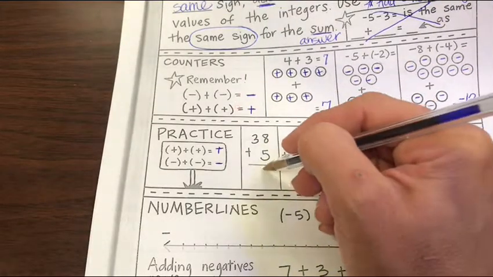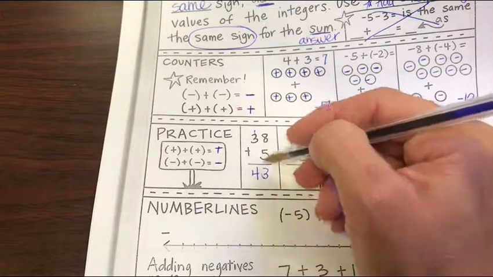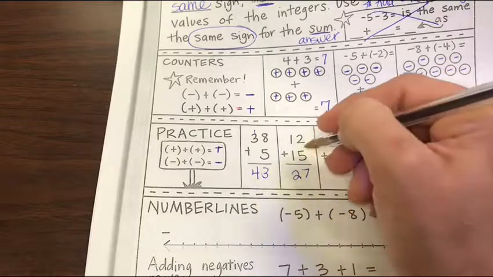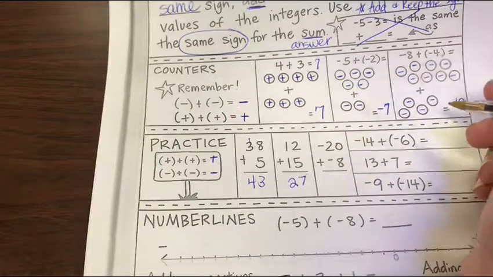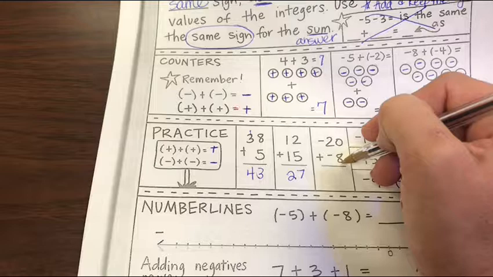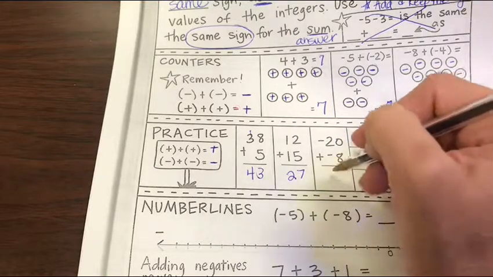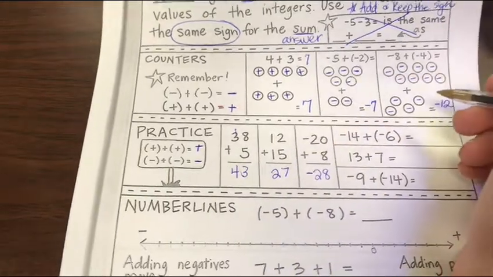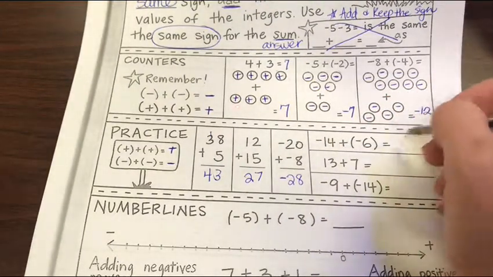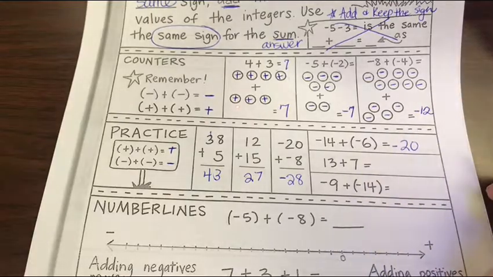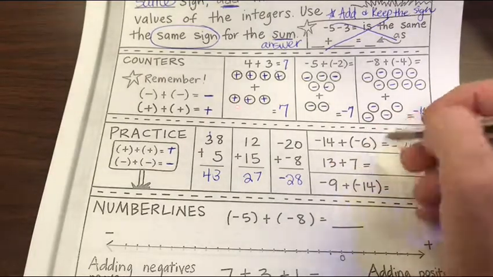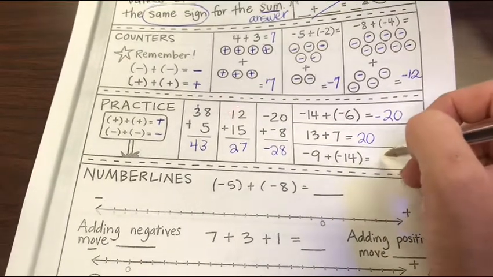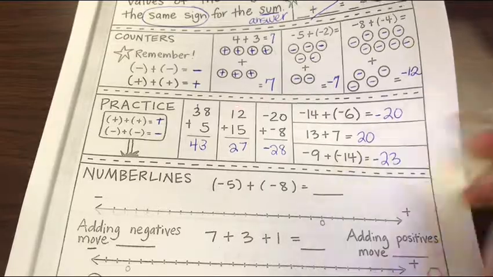They're both positive, so it's going to stay positive, just like you've always done. We're going to add this. They both are positive, so it's going to stay positive. Both are negative, so again, we take the absolute value. 20 plus 8 is 28. Since they're both negative, we're going to add and keep the sign. Here, they're both the same, so we add and keep the sign. Here, they're both positive, so we add and keep the positive sign. Here, they're both negative, so we add and keep the sign.